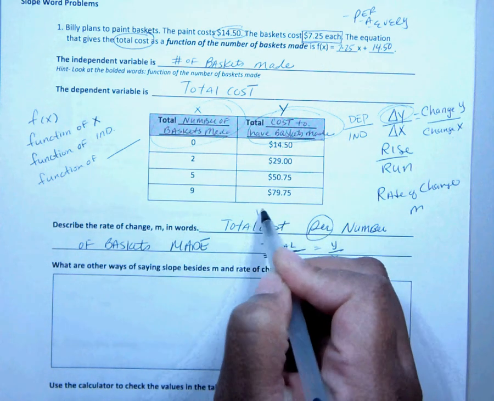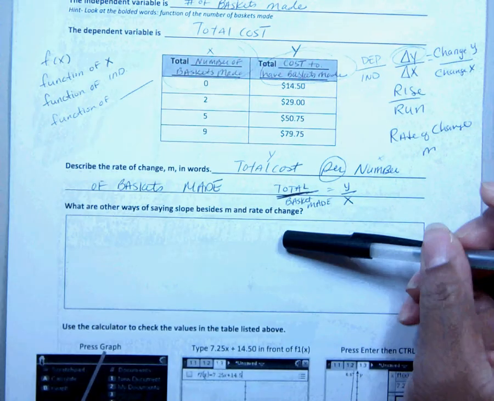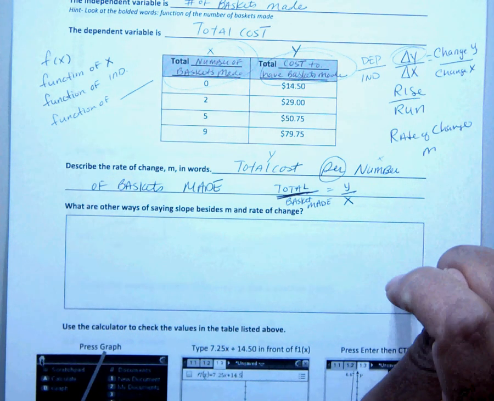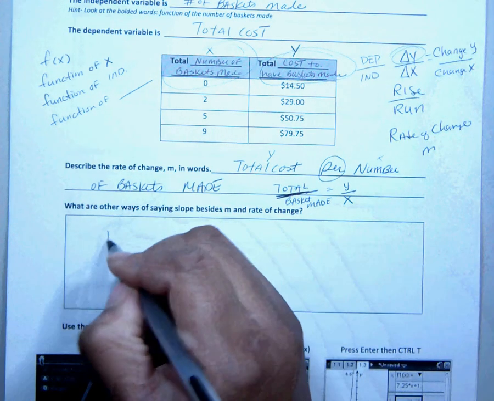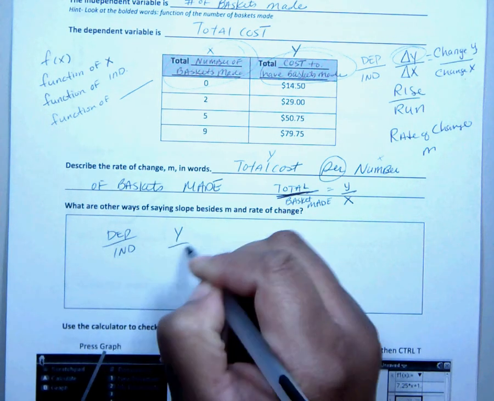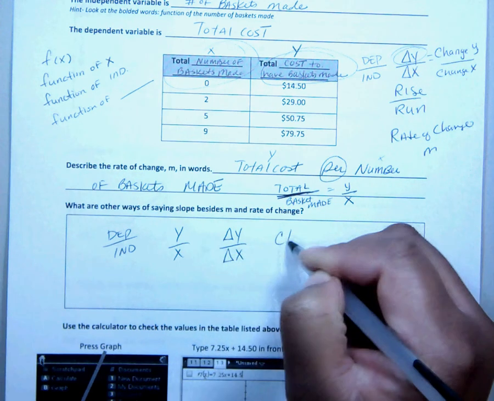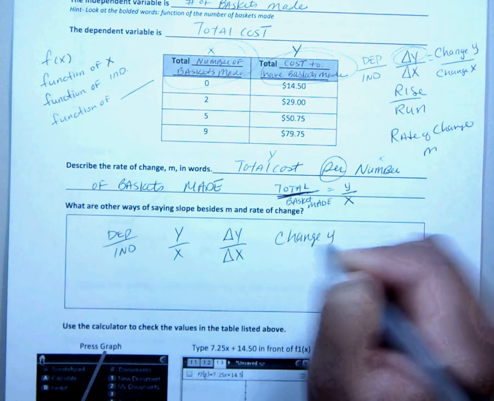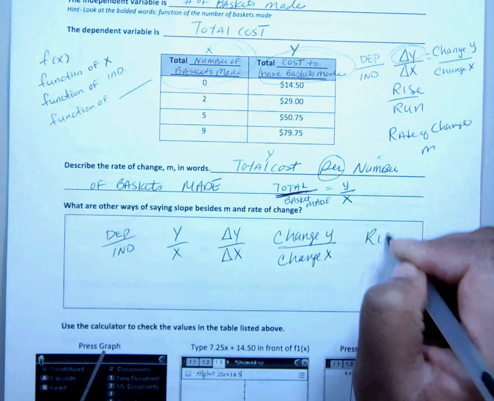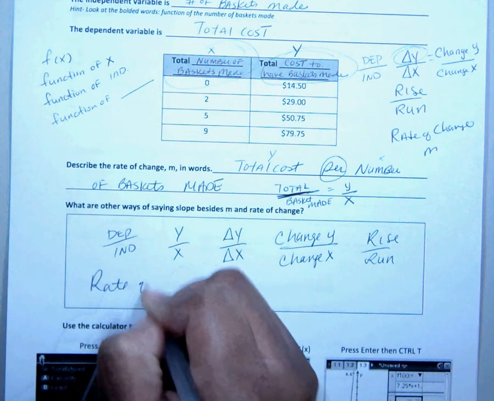So y over x. What are other ways of saying slope besides m and rate of change? Well, we listed those. Dependent over independent, y over x, delta y over delta x, change in y over the change in x, rise over run, the famous rate of change.